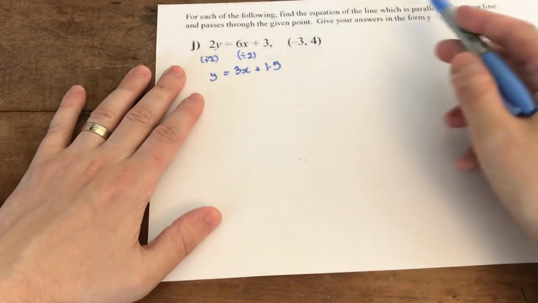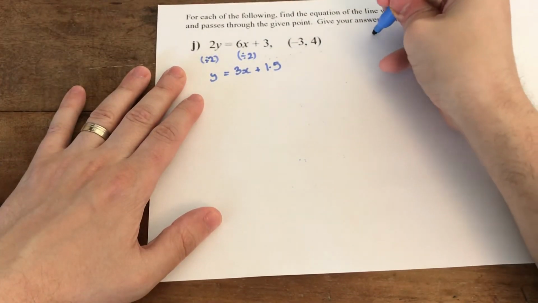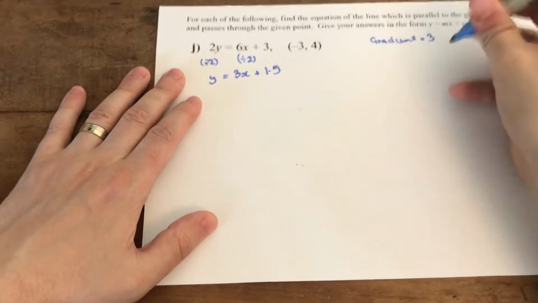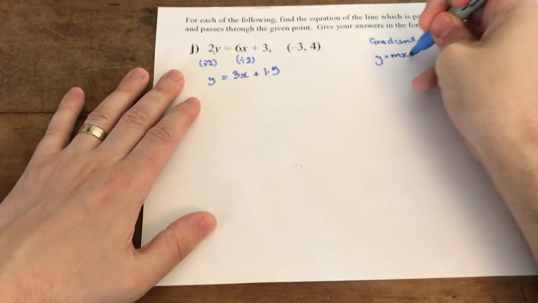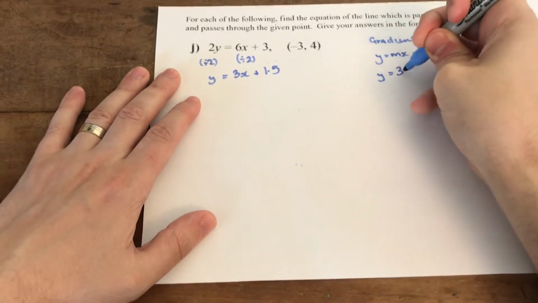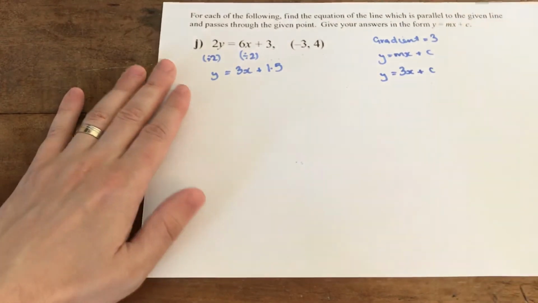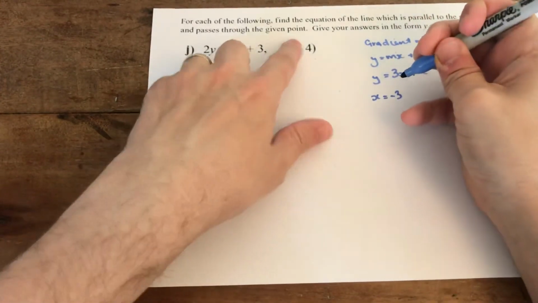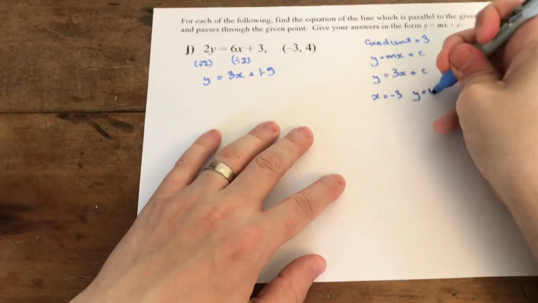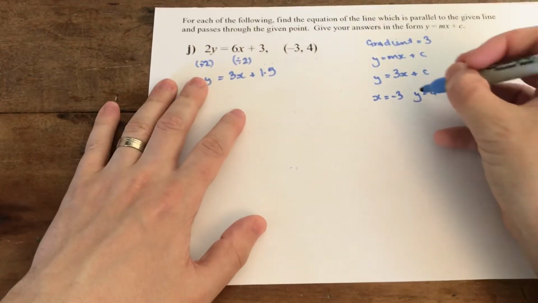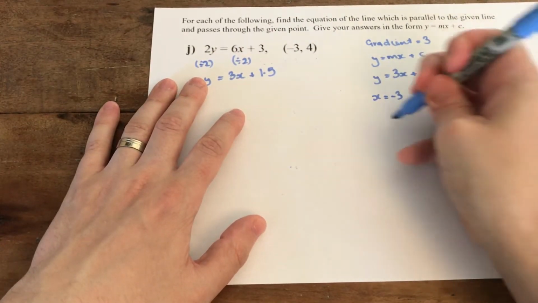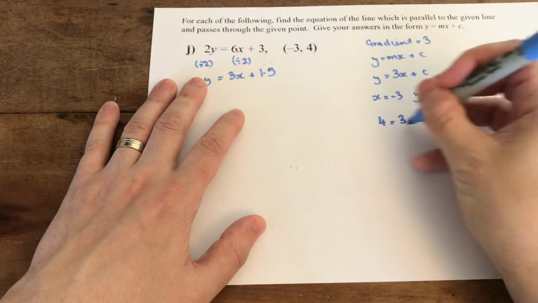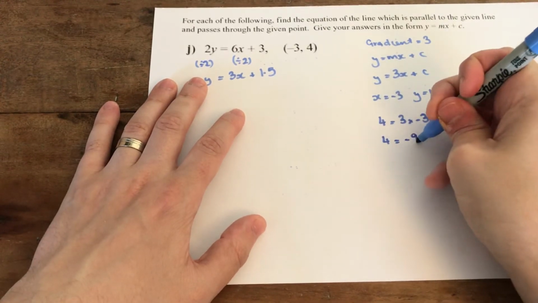Now we want to work out the parallel line, the same thing that we did in our last example. We say that the gradient for this equals 3, and we start with y equals mx plus c, and we substitute in our 3 and we get y equals 3x plus c. We're then told a coordinate, so we do exactly the same thing. x equals minus 3 because that's the x coordinate, y equals 4 because that is the y coordinate, and then we substitute that into our equation up here. So we get 4 equals 3 times minus 3 plus c. Work out 3 times minus 3 and that gives us minus 9 plus c.